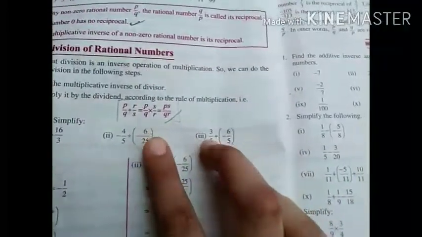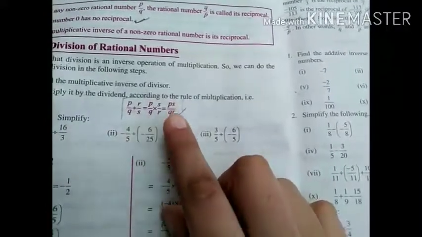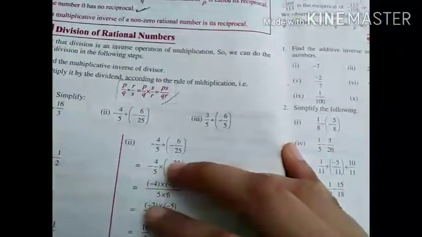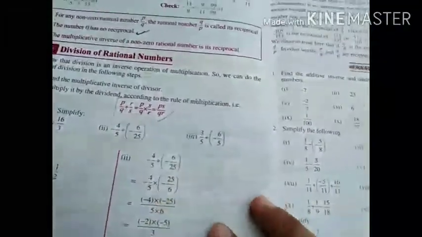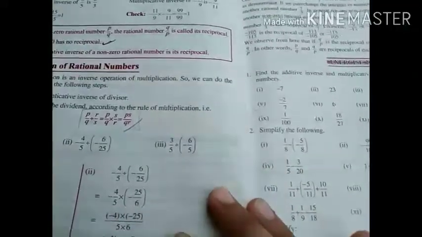In division, if there is a division between two rational numbers, then we will take the reciprocal of the second fraction and then we solve it according to the method of multiplication. But I have a video for you so that you will be able to understand these concepts. So let's start the video.